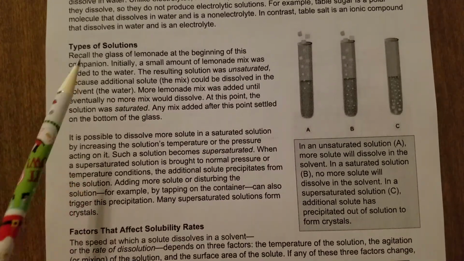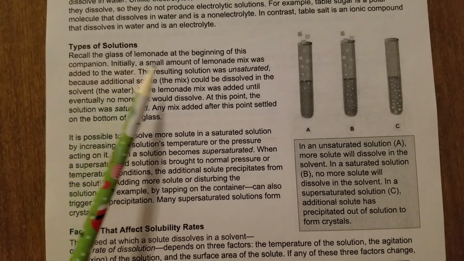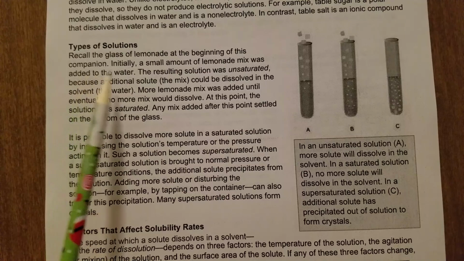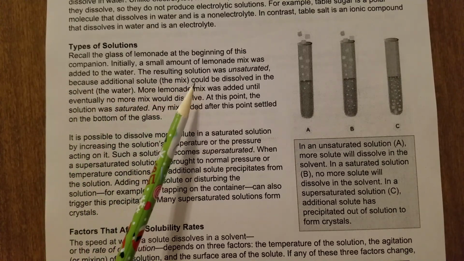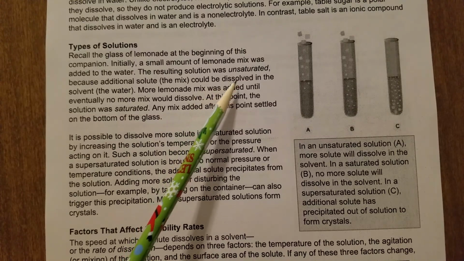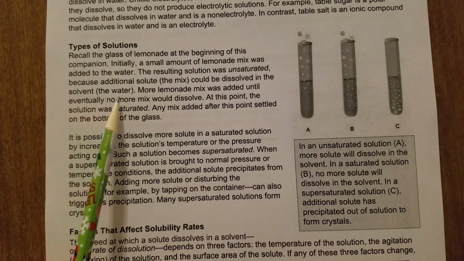Types of solutions. Recall the glass of lemonade at the beginning of this companion. Initially, a small amount of lemonade mix was added to the water. The resulting solution was unsaturated because additional solute, the mix, could be dissolved in the solvent, the water.